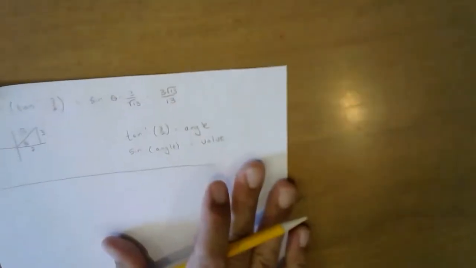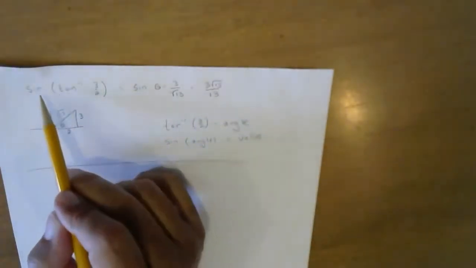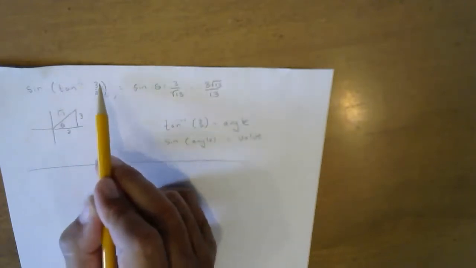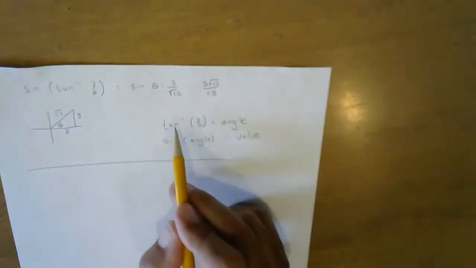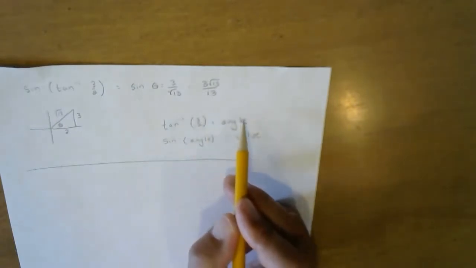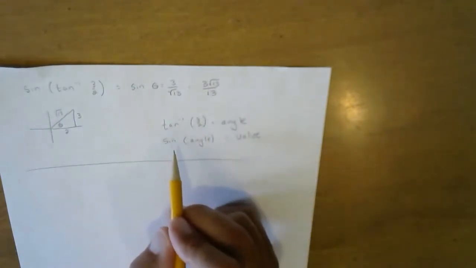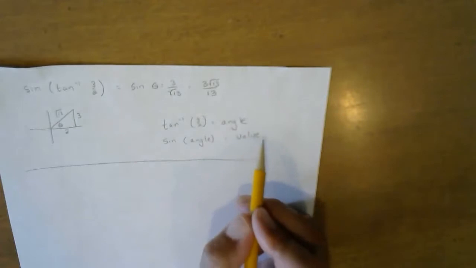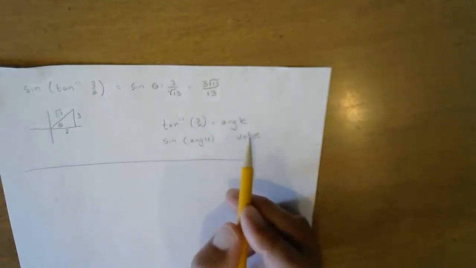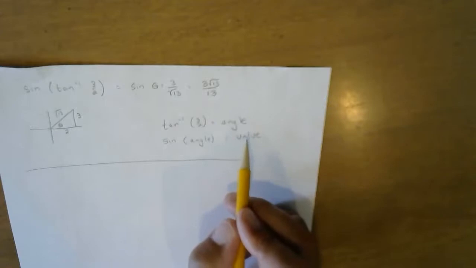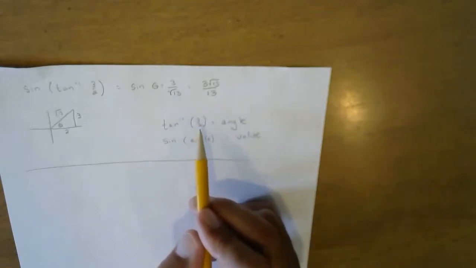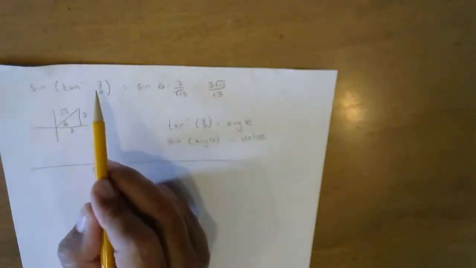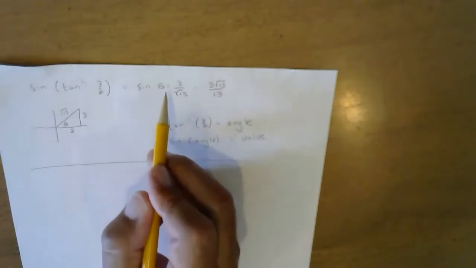Okay, so I want to take a look at the sine of the inverse tangent of 3/2. Now, when I'm doing an inverse tangent here, this inverse is going to result in an angle. Just like before, when I did the sine of an angle, like the sine of 30 degrees, I got a value out of it. So remember, angles and values are being switched. So when I do the inverse tangent of 3/2, I'm going to be getting an angle measure out. Well, I don't know what that angle measure is, so I'm going to call it theta.